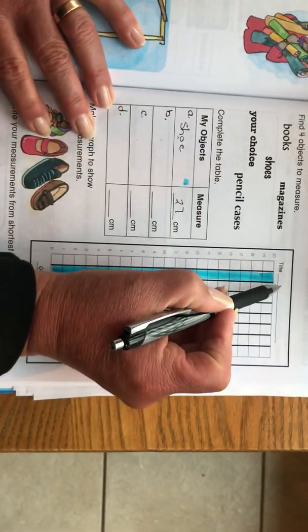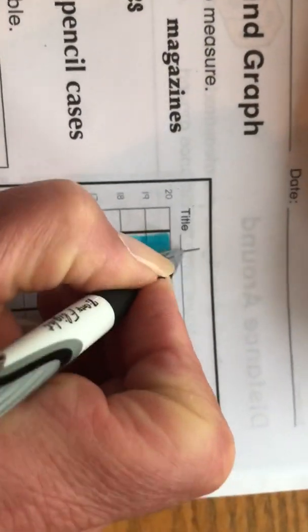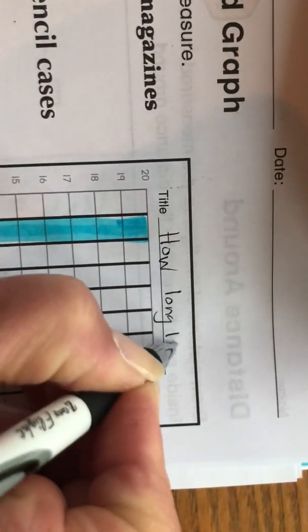Now, something you want to remember to do is put a title. So maybe your title is how long is it? I don't know. You can make up your own title.